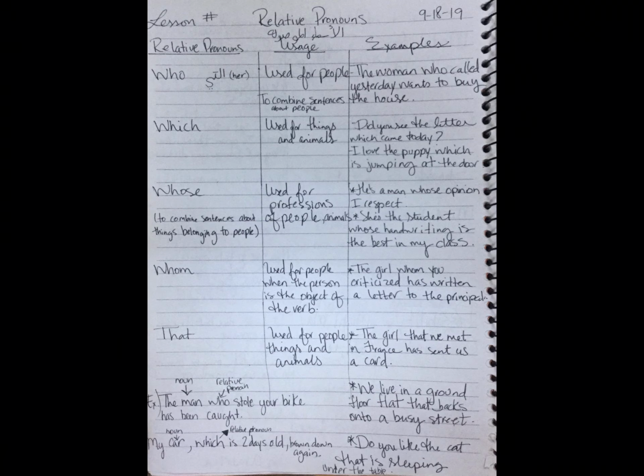Which, we use it for things and animals. Whose, for professions of people. And whom, used for people when the person is the object of the verb. That, used for people, things and animals. And then I have some examples here for you. I'm not going to read all of them because we already went through all of these. Just take a good look at this.